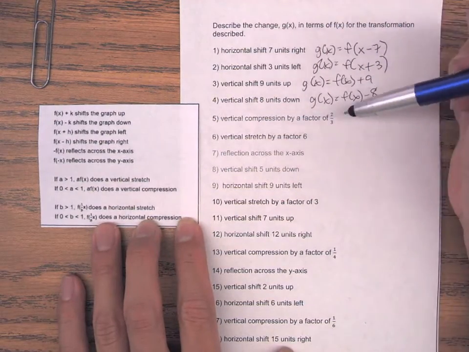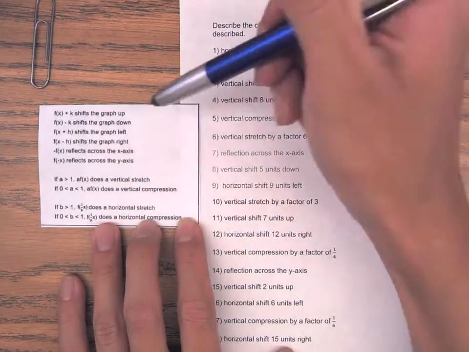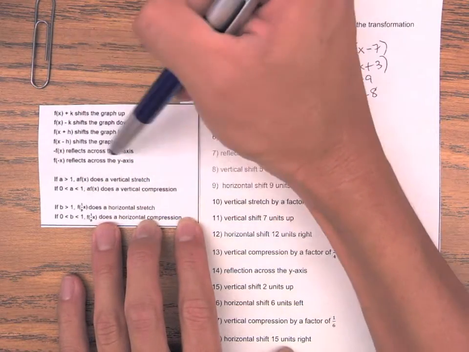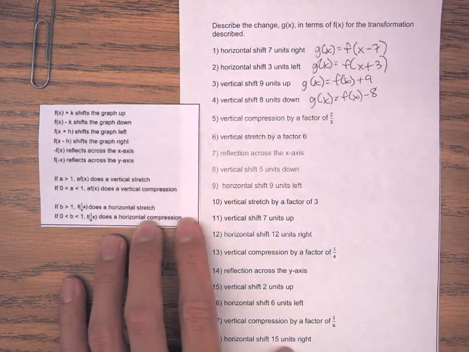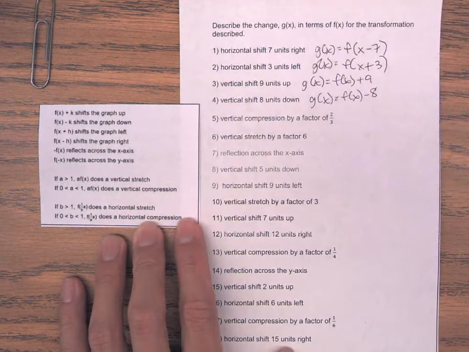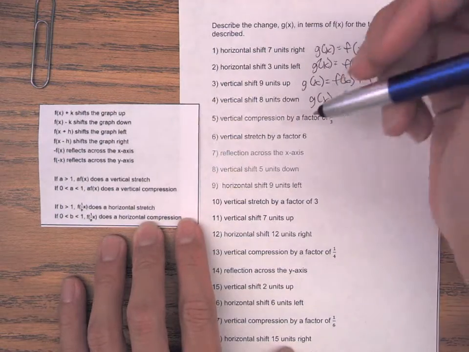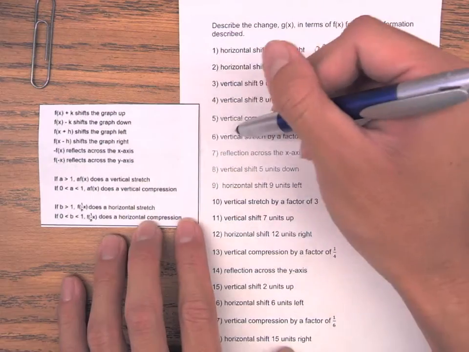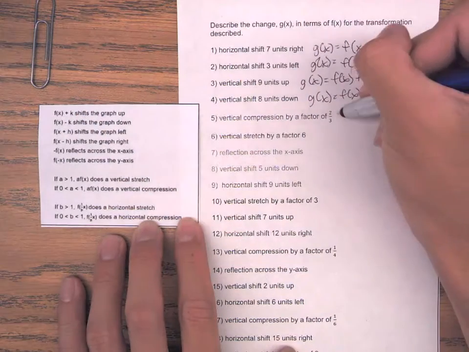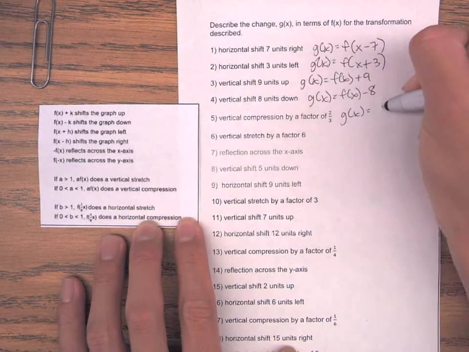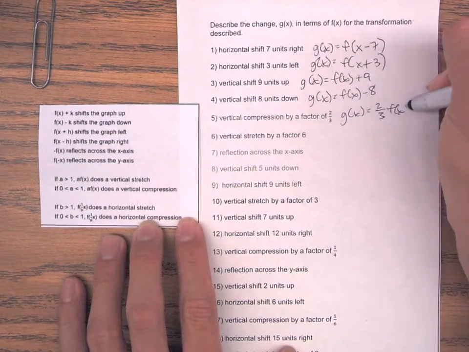Vertical compression by a factor of 2/3. Vertical compression or stretches would be this row here. Again, for your mastery quiz, do not worry about the horizontal stretches or compressions. That's just going to be more confusing for you guys, I believe. So we decided to take that out. Vertical compression by a factor of 2/3, so it's going to be this here. So basically, this is g of x equals 2/3 f of x.